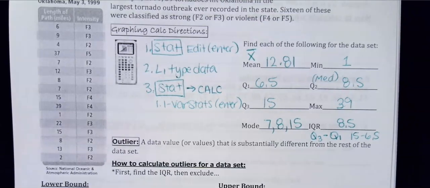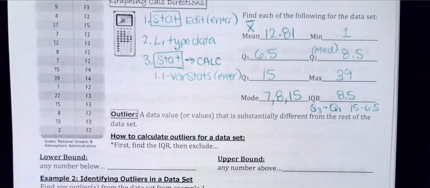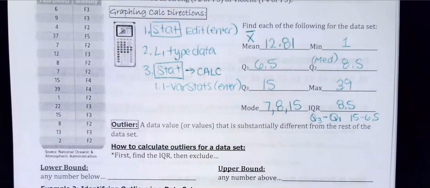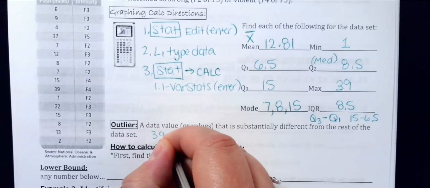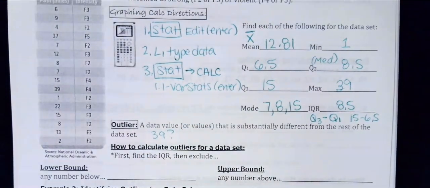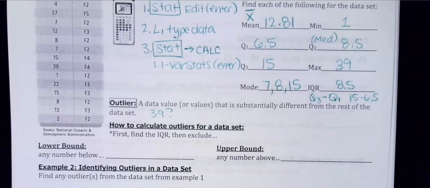Okay, now we're going to talk about outliers today. You guys could probably get a feel for this, but the definition is just a data value, or it could be more than one value, that's really different from a lot of the rest of the data set. So if you were looking at that list, are there any numbers on there that you might lean towards being an outlier for the data set? Okay, so Ryan says maybe 39. Now, sometimes I'll look at a data set and think something is an outlier, but maybe it's actually not. So there's an actual formula for how to calculate that, and that's what we're going to get into underneath here.